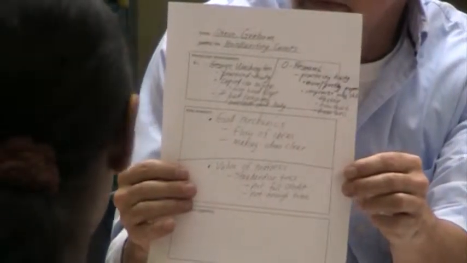I did mine. I put the value of neatness, and then I put standardized test, and then I put not full credit and not enough time. So that's how I did my note taking. Did yours kind of look like that too? Okay.